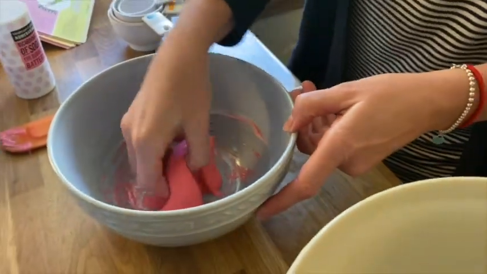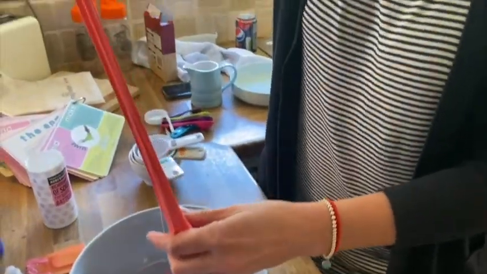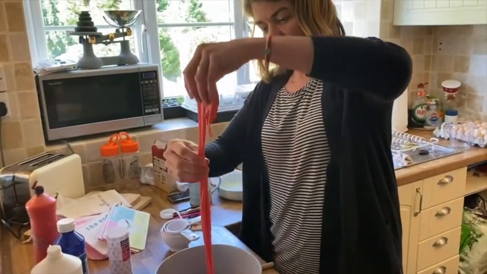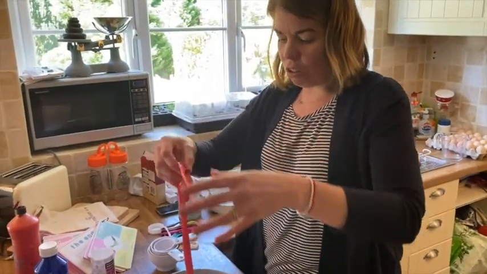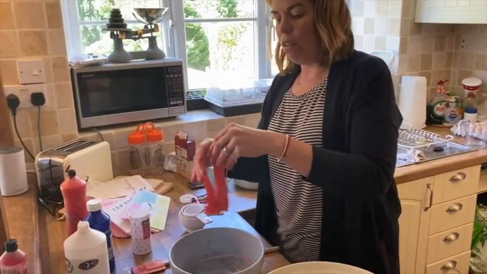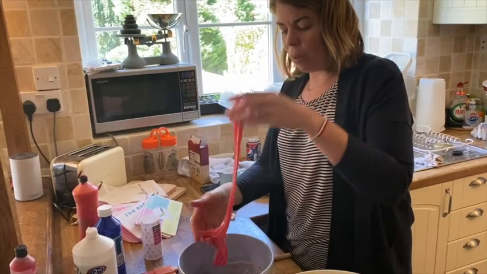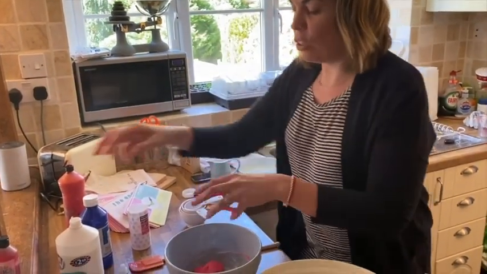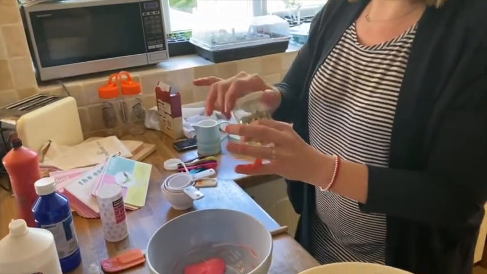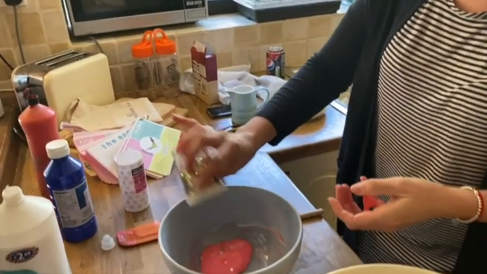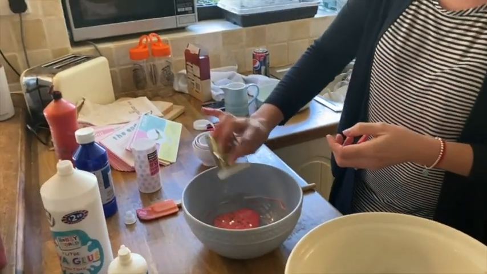There we go. This makes it super stretchy. And I know that a lot of the children that I work with absolutely love slime at the moment. As I said, what you can do with that is you can add in any other ingredients that you might want to. I'm going to go for some stars.